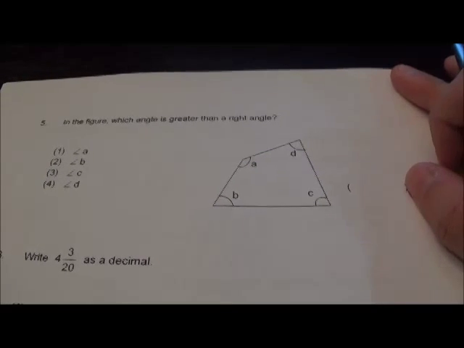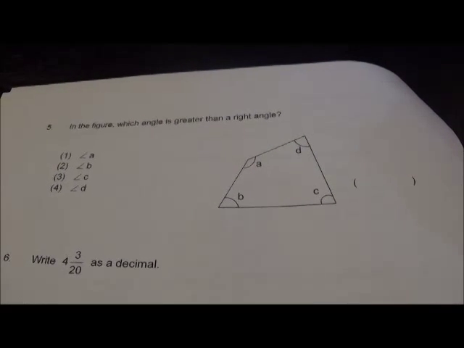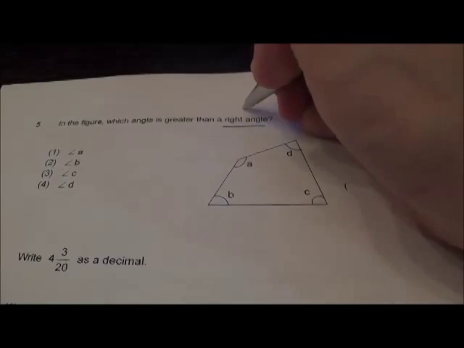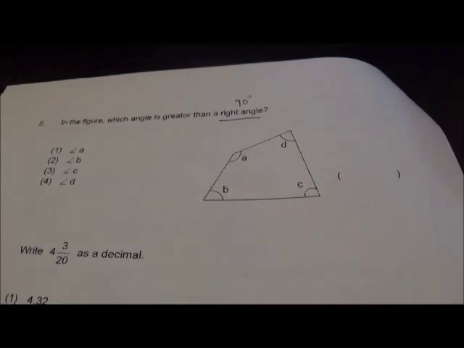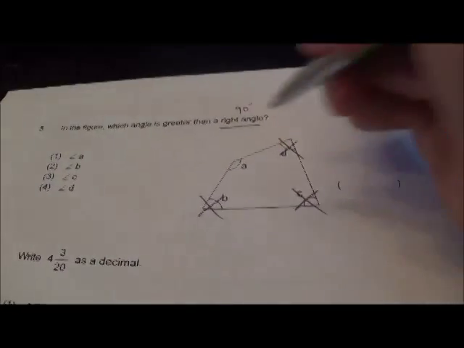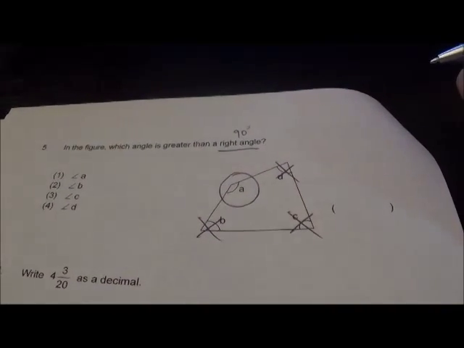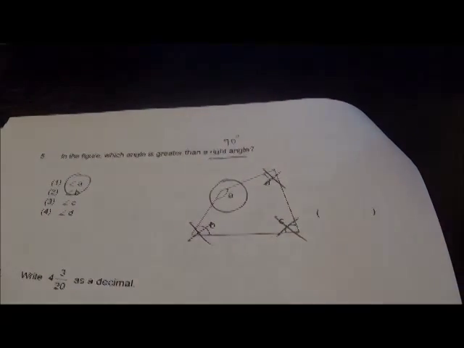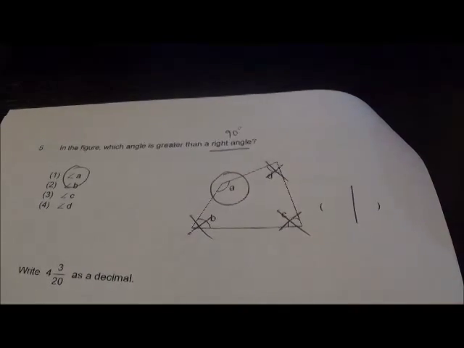Question 5. In the figure, which angle is greater than a right angle? So right angle is actually 90 degrees, so you need to see which angle is greater. This is smaller than 90, smaller than 90, smaller than 90. Answer, angle A is greater. So question 5, your answer is 1. Now we move on to this.